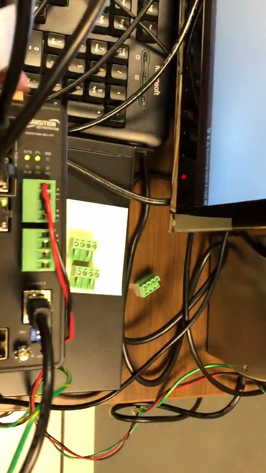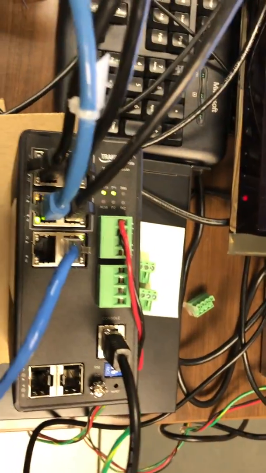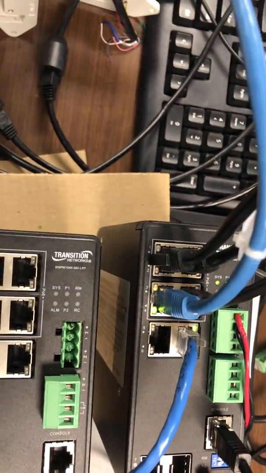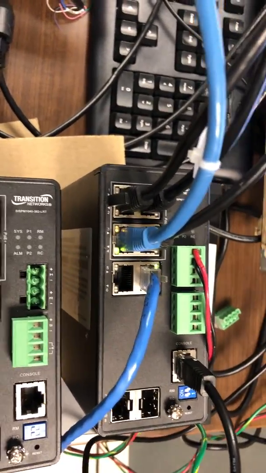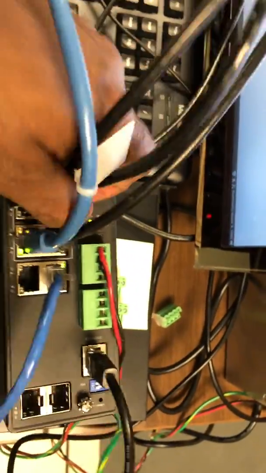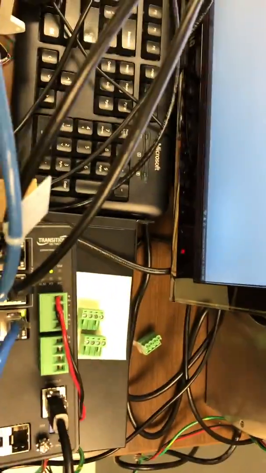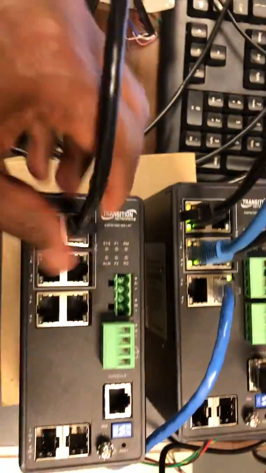I'm going to move the power cable. Let me just put this on hold here for a second. I can't hold the camera and move the cables at the same time, but let me do that for the sake of showing you this. So this is how I'm moving that.